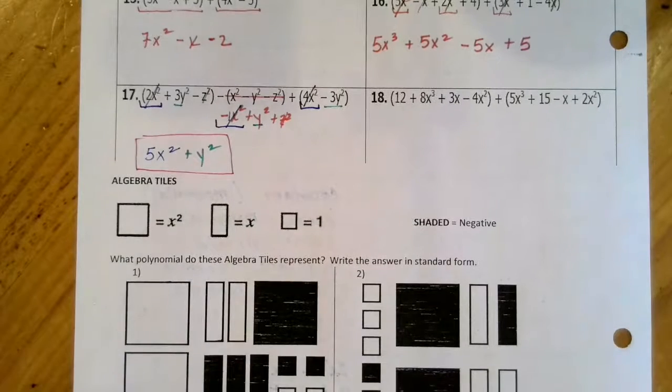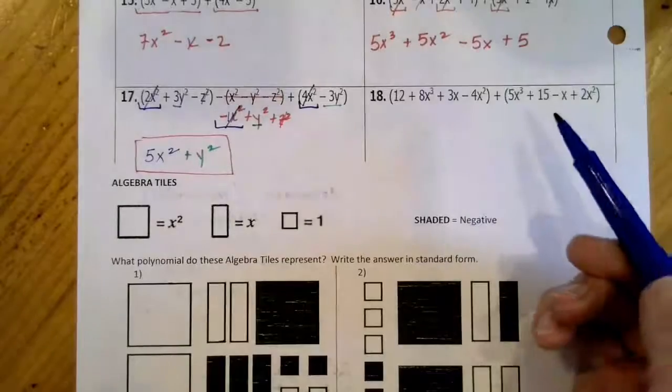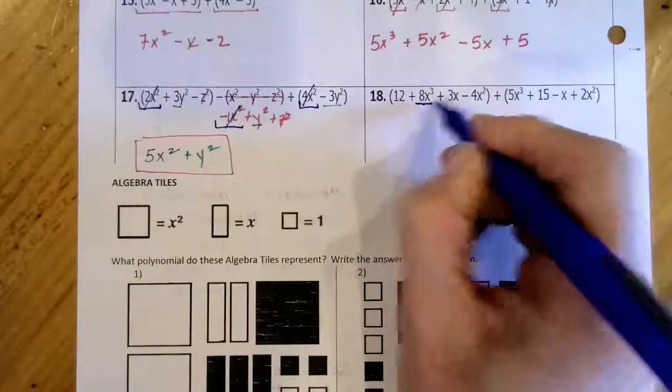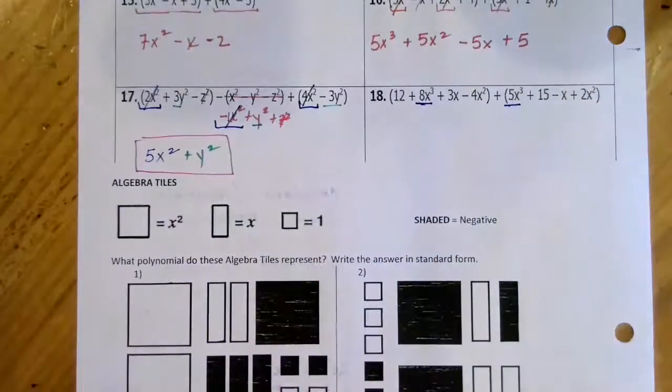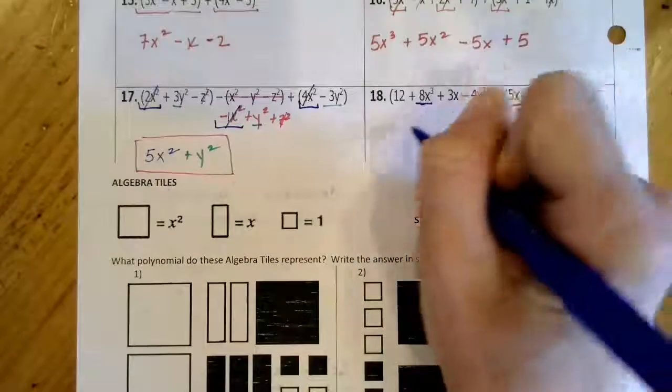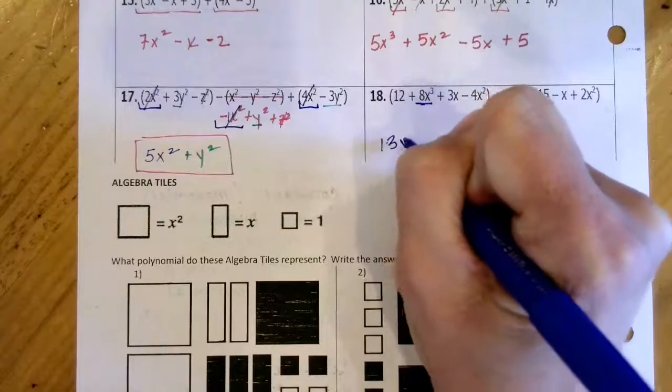All right, let's take a look at this one. And remember, just take it one at a time. Here's an x cubes, here's some x cubes. Your coefficient tells you how many you have. 8 plus 5 is going to be 13x cubes.